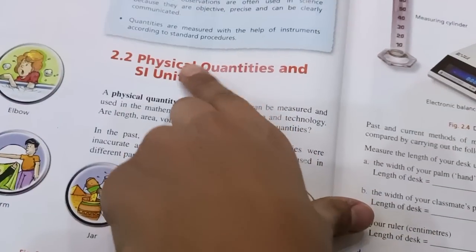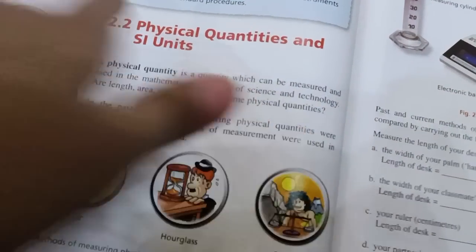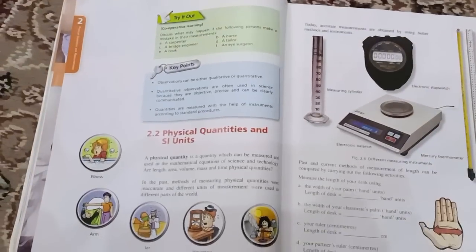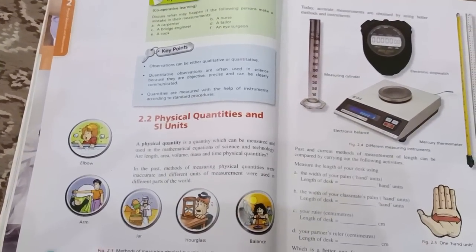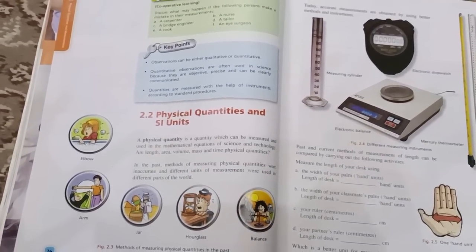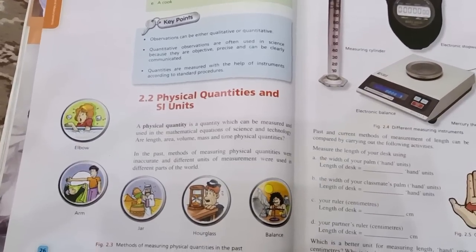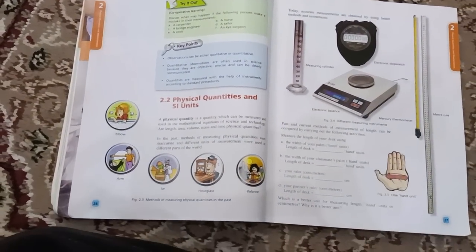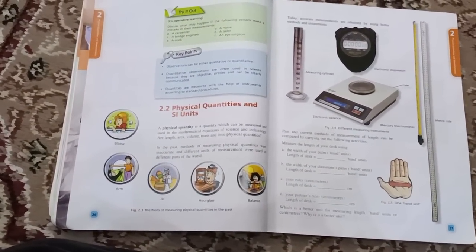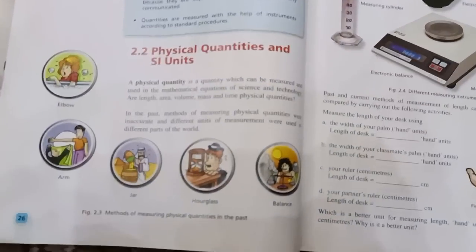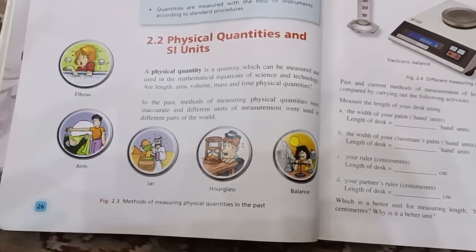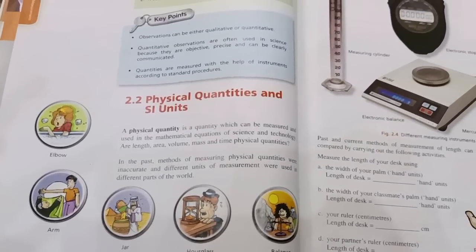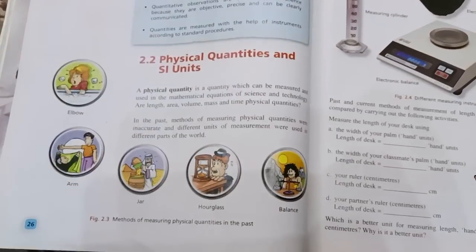Now, physical quantities and SI units. A physical quantity is a quantity which can be measured and used in mathematical equations of science and technology. Are length, area, volume, mass, and time physical quantities? In the past, methods of measuring physical quantities were inaccurate and different units of measurement were used in different parts of the world.